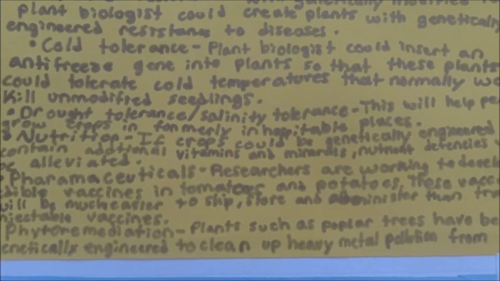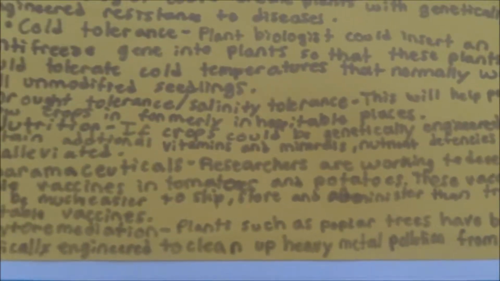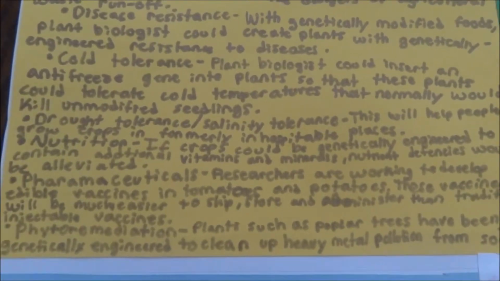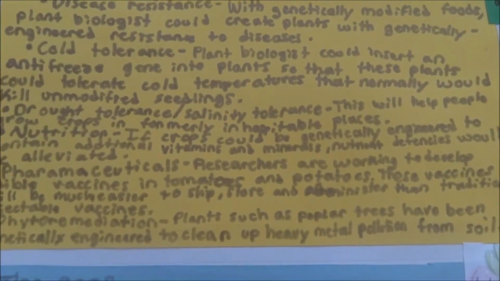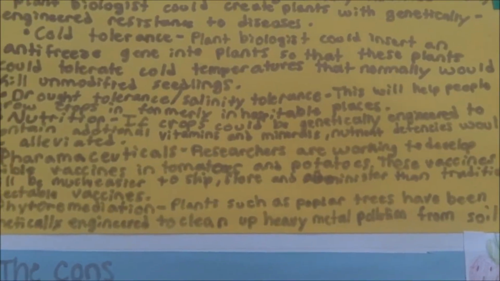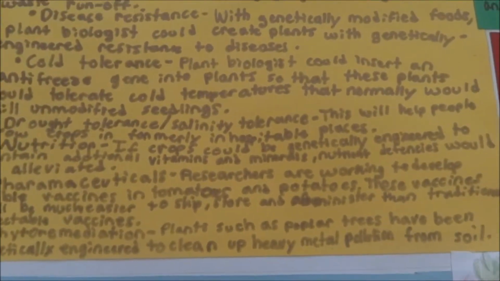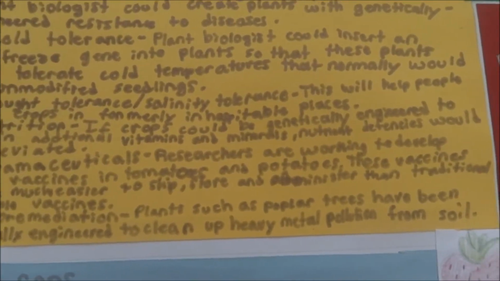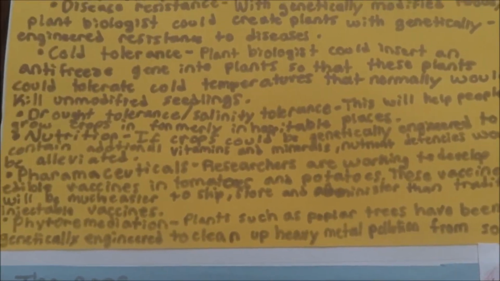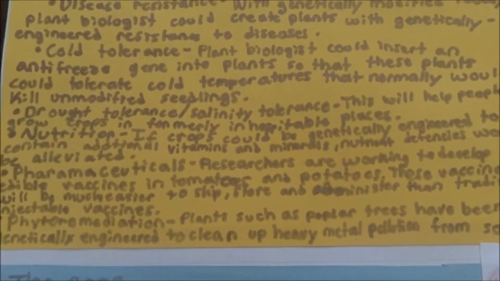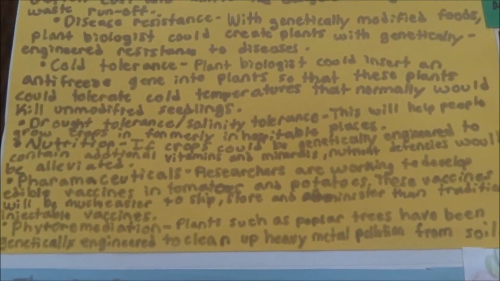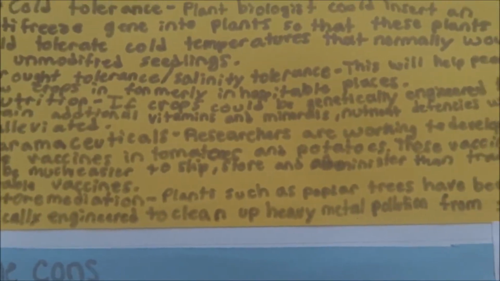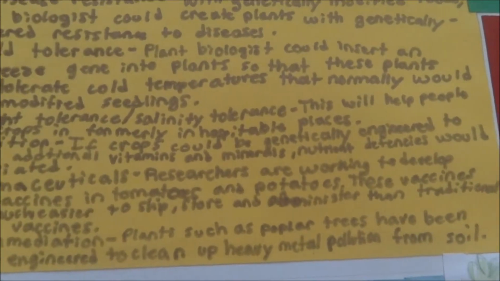Nutrition. If crops could be genetically engineered to contain additional vitamins and minerals, nutrient deficiencies would be alleviated. Pharmaceuticals. Researchers are working to develop edible vaccines in tomatoes and potatoes. These vaccines will be much easier to ship, store, and administer than traditional injectable vaccines. Phytoremediation. Plants such as poplar trees have been genetically engineered to clean up heavy metal pollution from soil.